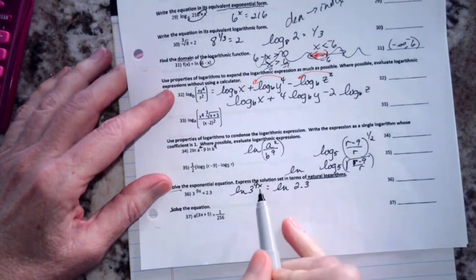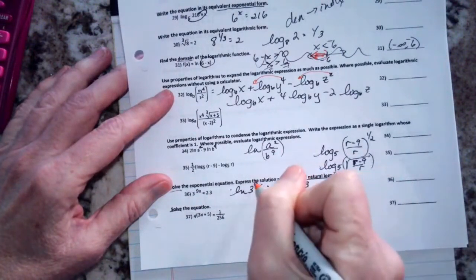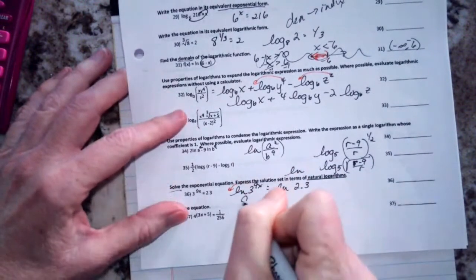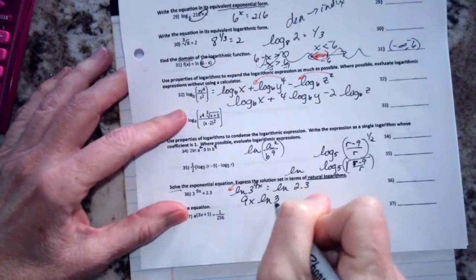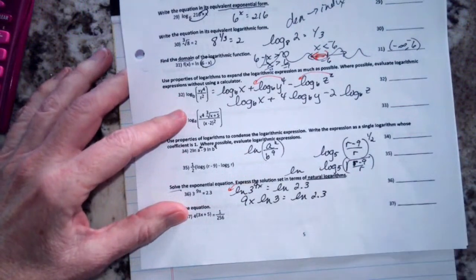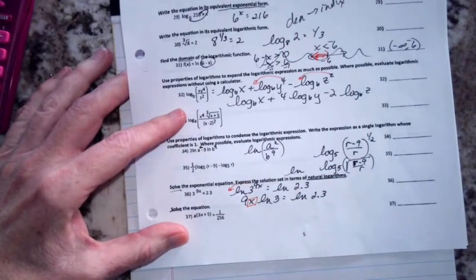That allows us, see this x? What we're going to do is move the 9x to the front. That rule says you're going to move the exponent to the front. So we're going to have 9x times the natural log of 3 equals the natural log of 2.3. Now we're trying to get x by itself. There's x.